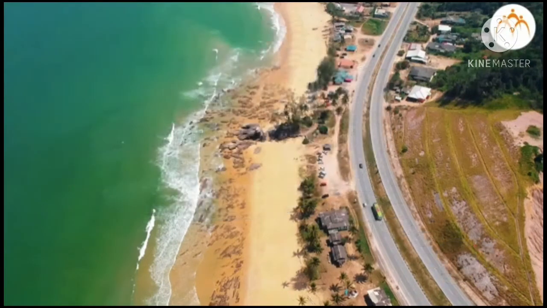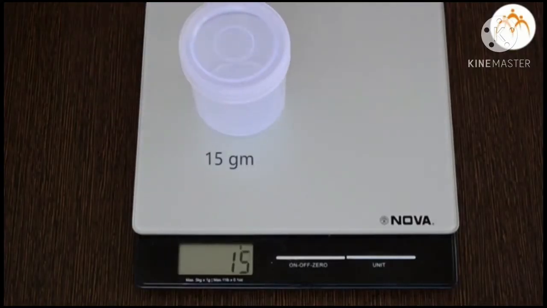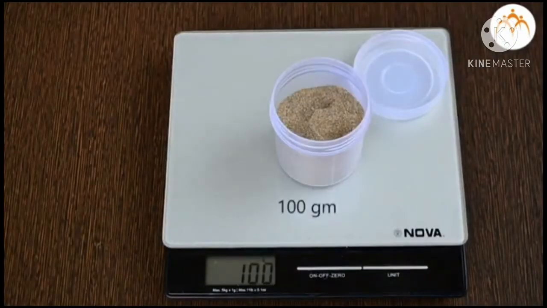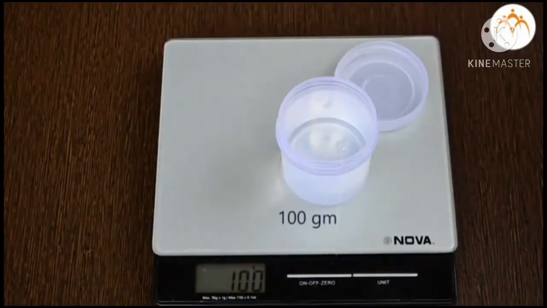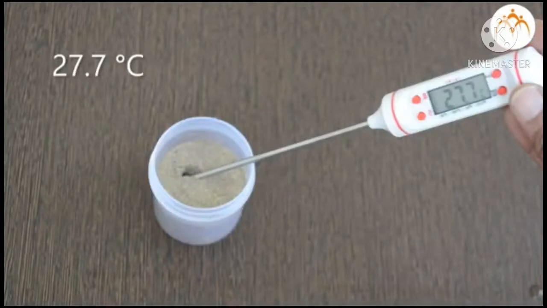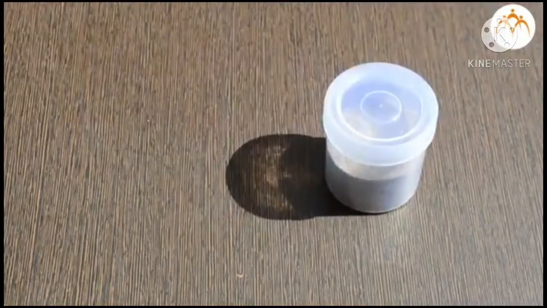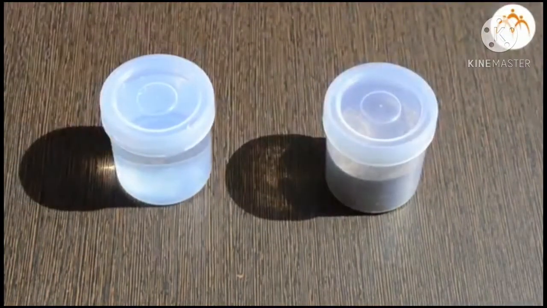You don't have to visit the beach to try this out yourself. Let us take these two containers which weigh the same. One has sand while the other has water in it. They are at the same temperature. Now let us take this out in the open and keep it in the sunlight for 1 hour.